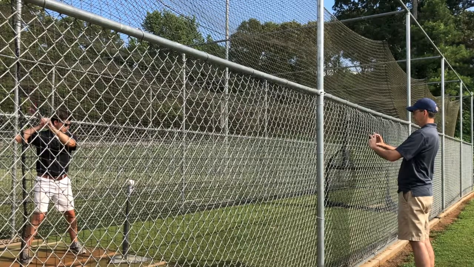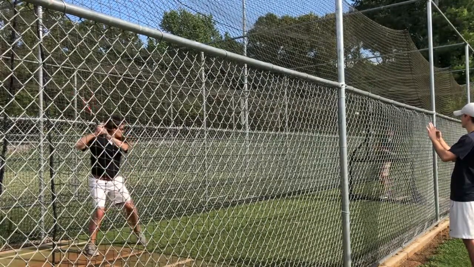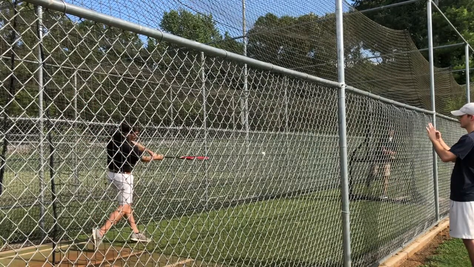Now, the great thing about Hit Analyzer is you don't necessarily just have to hit off of a tee. It's not just a tee hitting tool. You can also take live BP. So in this clip, you can see that we have a pitcher throwing to the batter in the cage and him taking a cut, and we have our video recorder out there taking videos of each individual swing. Now, the only thing is again, make sure that you have your pre-analysis settings correct before you actually start analyzing these videos.